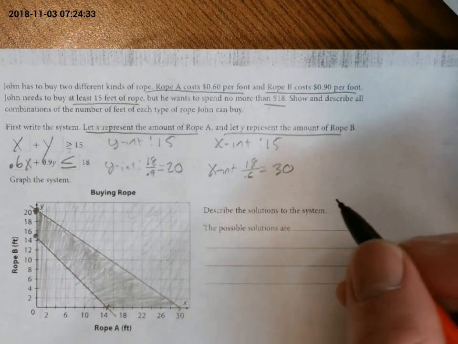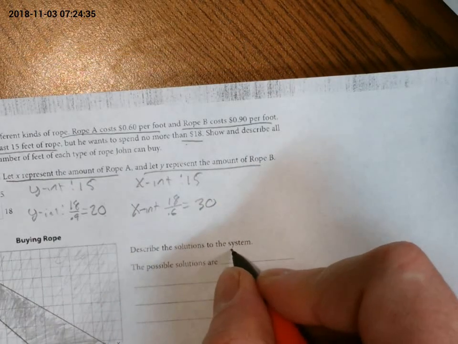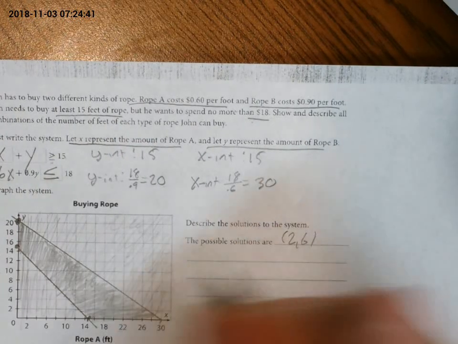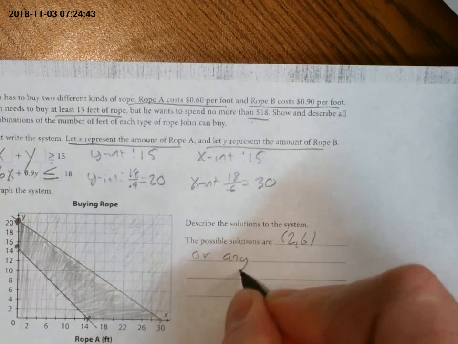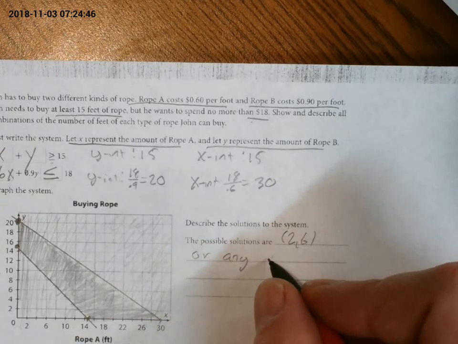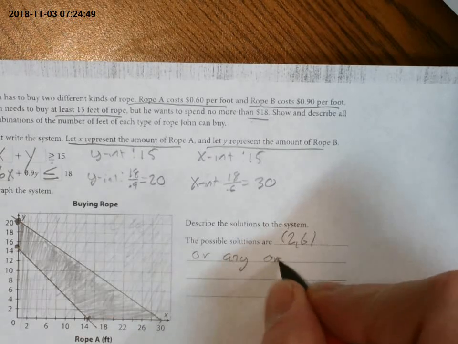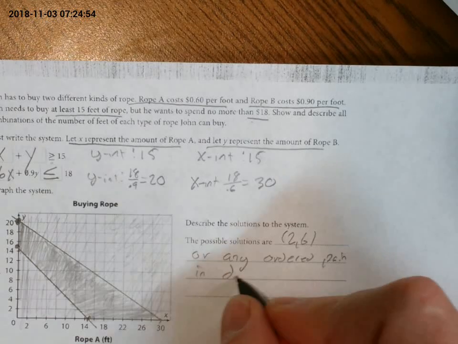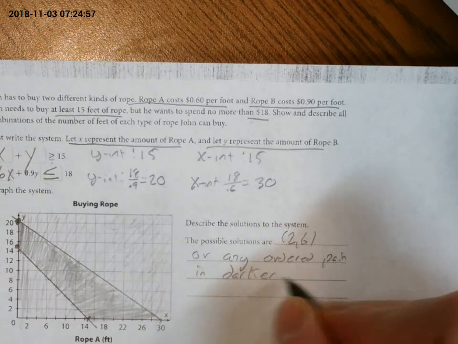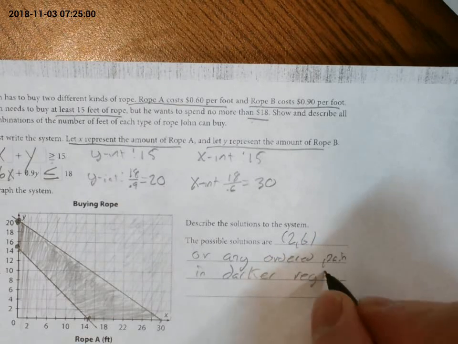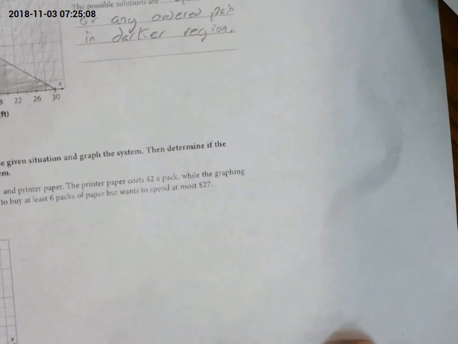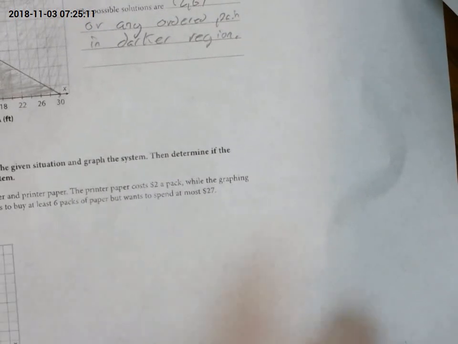So possible solutions are, well, I could give you an ordered pair. Let's say 2, 16, or any ordered pair in the darker or doubly shaded region. Right? So anything in this could be a solution. I really think we got two more and we're done, so let's try this again. All right. Hopefully it's getting easy.